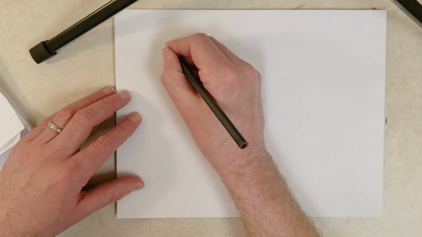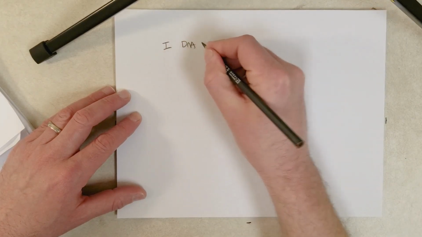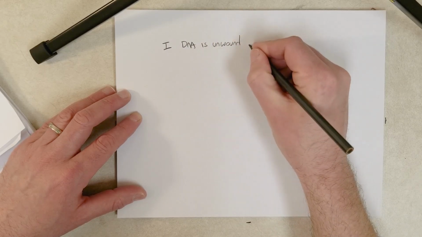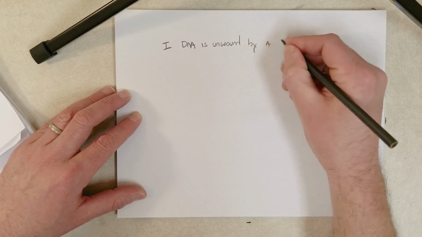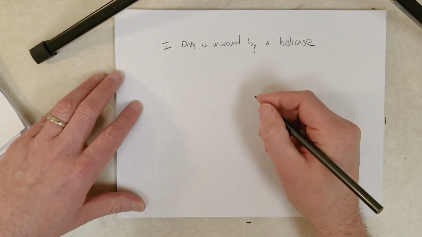So 6 steps. First step is going to be DNA is unwound by a helicase. Okay, so what does that mean?